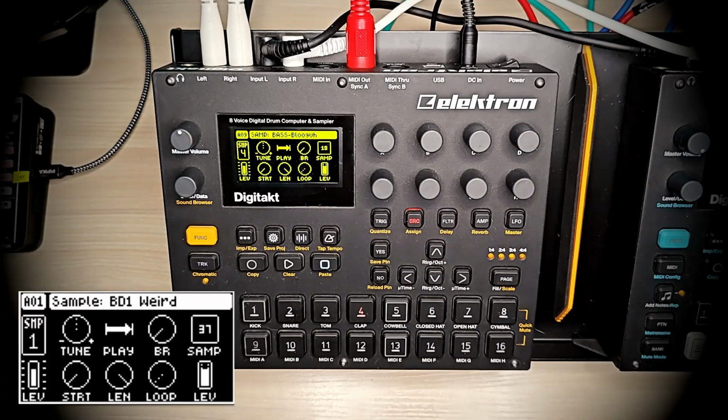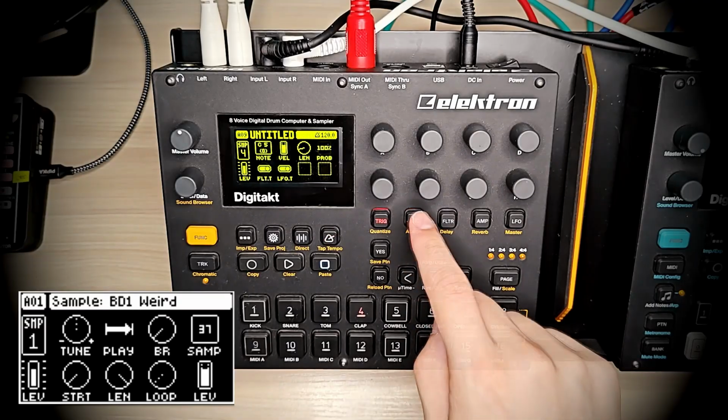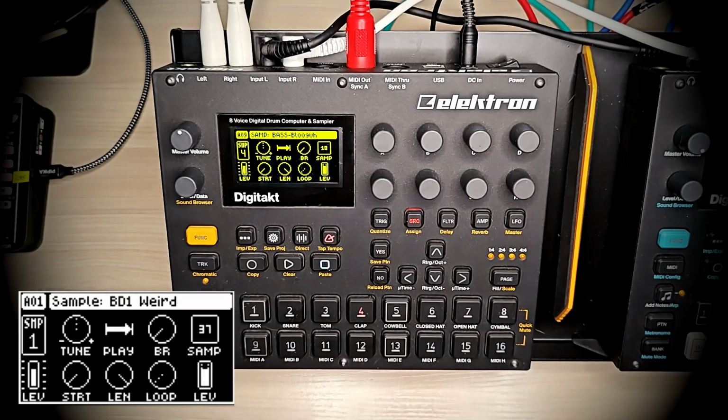If you press source a second time, you will see the waveform of the sample. You will still have access to the same parameters, so you can use this as a visual aid in setting up start and loop points, for example. And another tip, if you hold source for a bit, you will be shown the name of the sample.